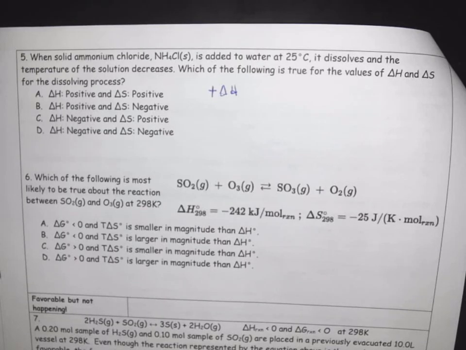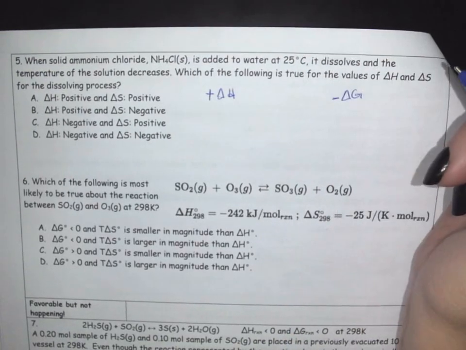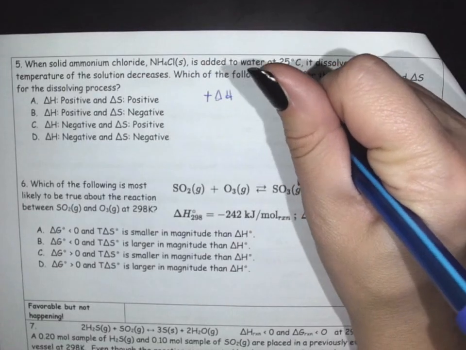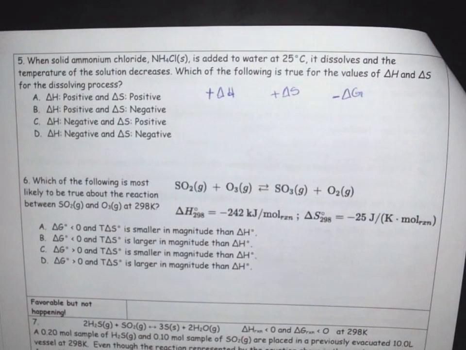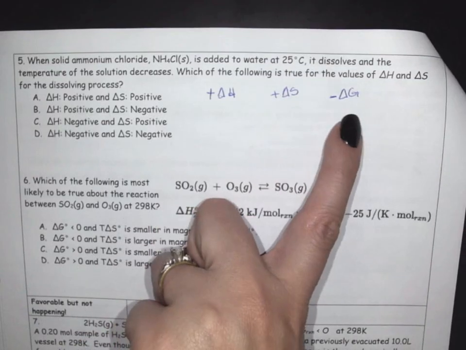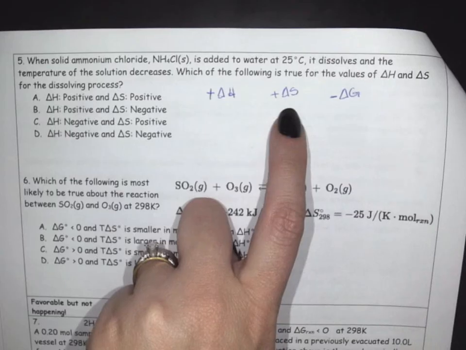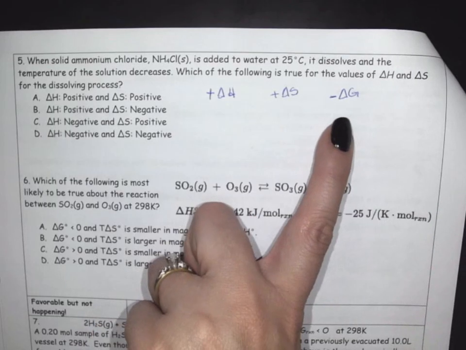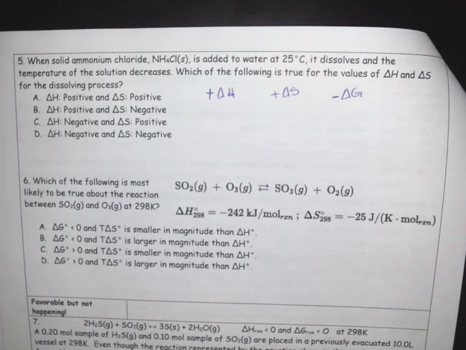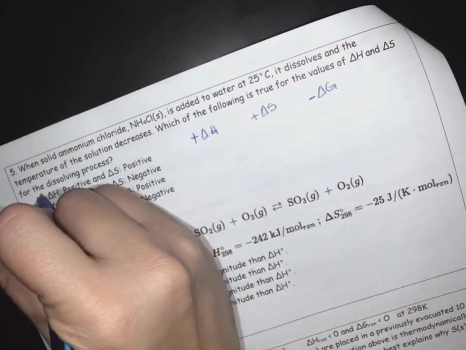It did dissolve, so we have a negative delta G. So delta S had to be positive, because if delta H was positive and this was negative, then there's no way that the delta G could have been negative. So this has to be positive to drive the reaction to occur. So delta H is positive and delta S is positive.